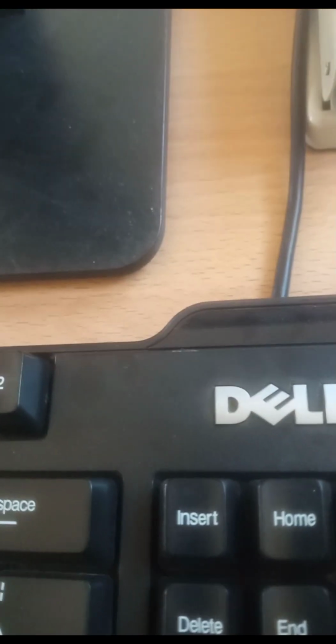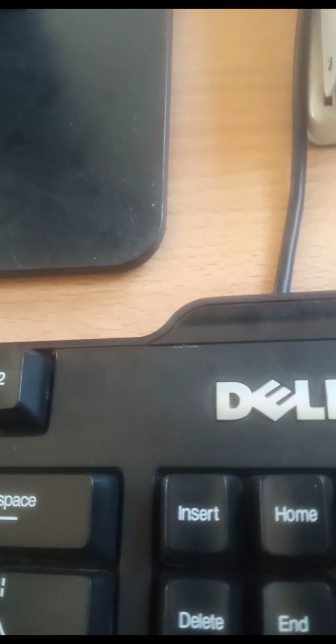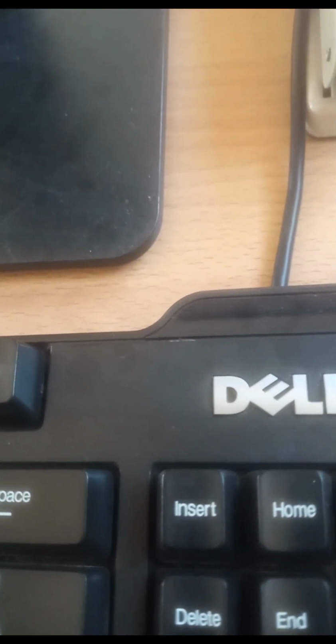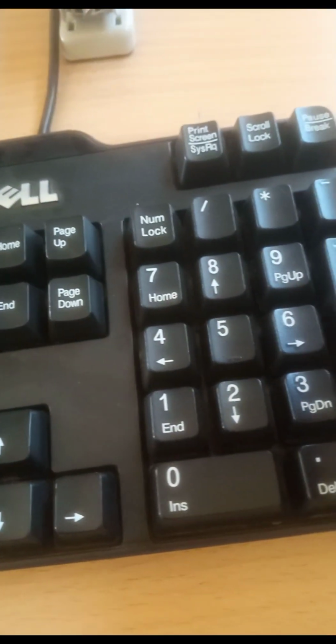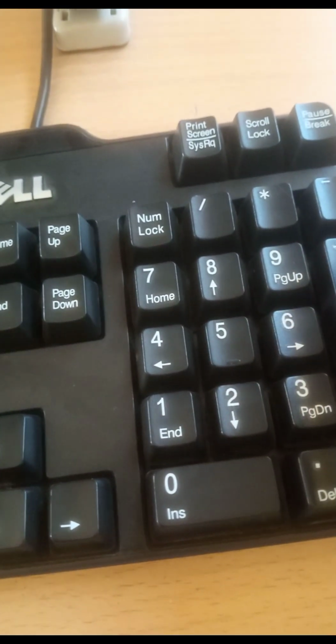Now, I want to explain something here. When the numlock is on, there is a light here that indicates it. You can see it is indicated by number 9. So when I press it this way, the light goes off, meaning that now you cannot type the numbers, but instead the other functions will work. Like for example, the home, in case of number 7, and then we have the page down and the page up.